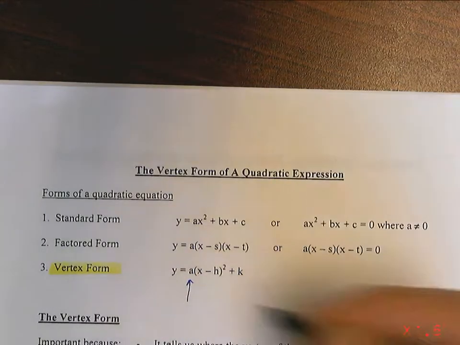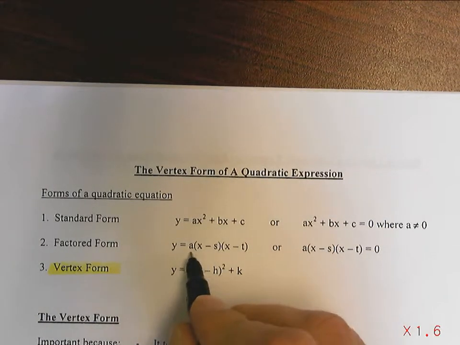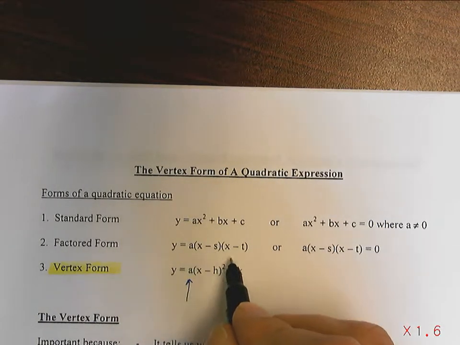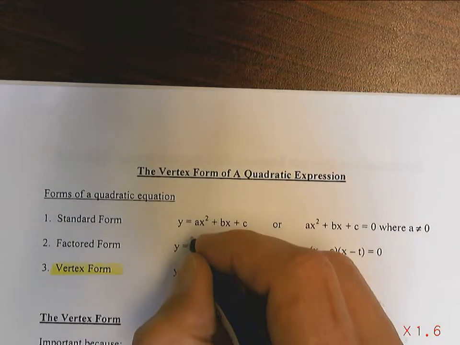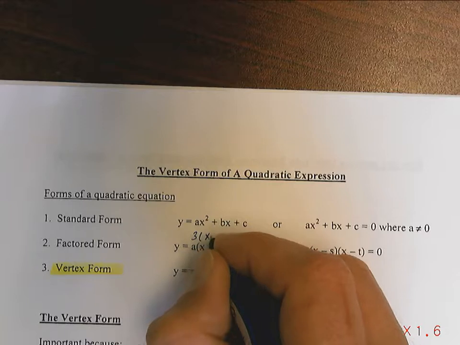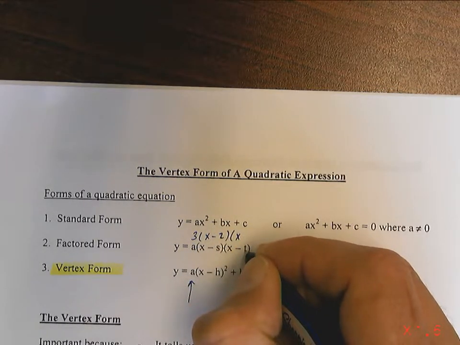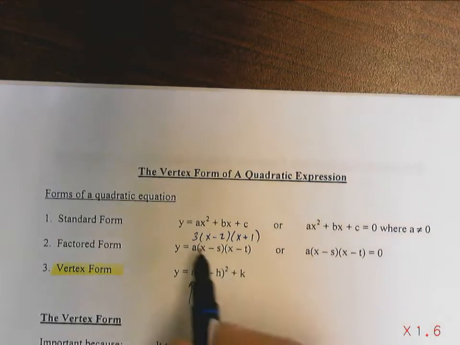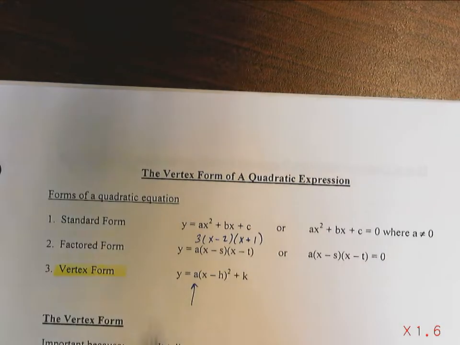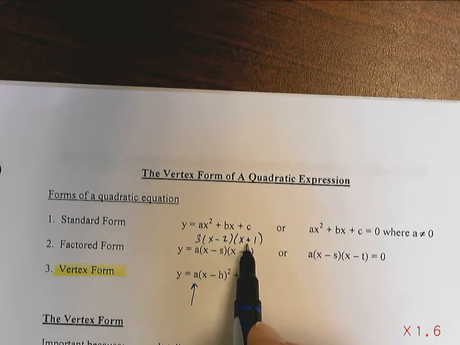The minus is important. We're going to come back to that. This is your factored form, which is a(x minus s)(x minus t). Now remember, s and t are going to be numbers, right? So an example of this might be 3(x minus 2)(x minus t). Now if t was in fact a negative 1, it would be negative and negative, so maybe it's plus 1. So that would be in factored form, so your intercepts would be x equals 2 and x equals negative 1.